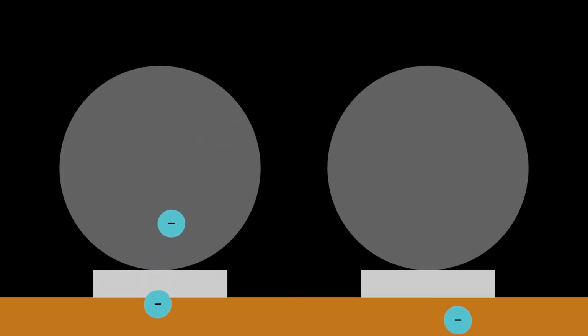Let's think about something else real quick. What's stopping, for example, a charged cloud from neutralizing is the air in between the cloud and the ground. This air is what we call an insulator.